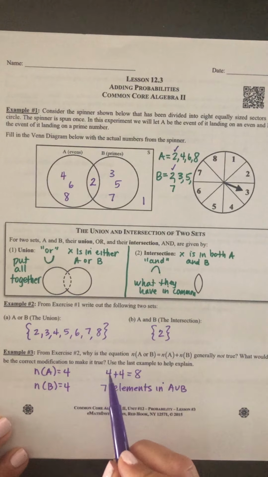There was one element that we double counted. That was the number 2. So 4 plus 4 is 8. 8 minus 1 is 7. And that makes sense. So you don't want to double count. That's the problem. That's the issue with adding probabilities. So just be really careful. It will lead up to a formula in about 2 minutes. All right, so next page.